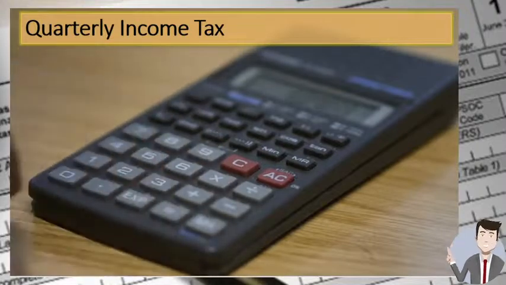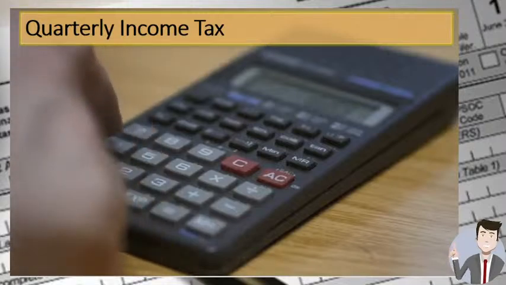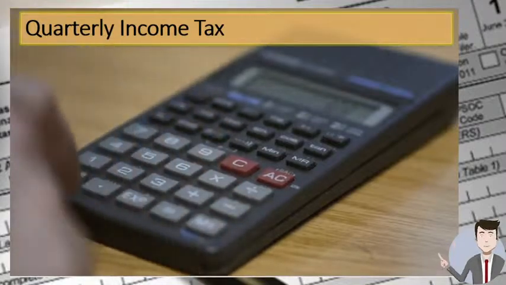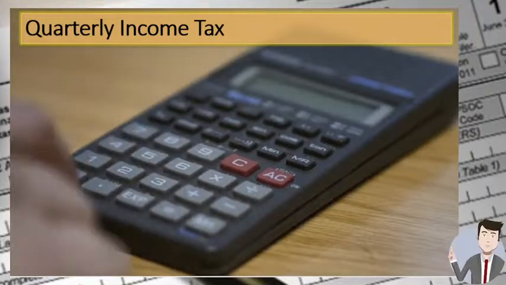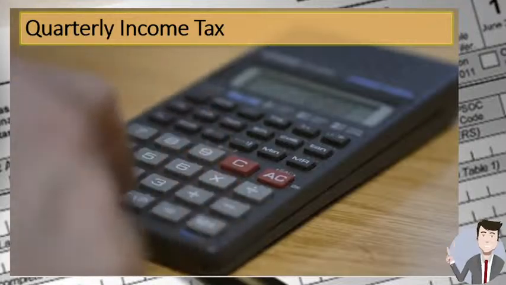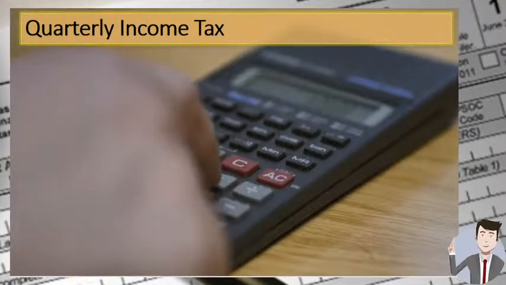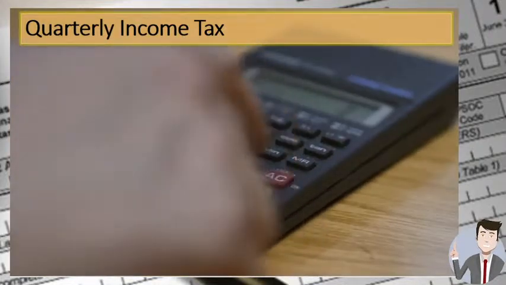Most businesses use calendar year. But if you select fiscal year, as long as it is a 12-month period, that would be it. So if you start your business or accounting cycle on February 1, of course, you will end on January 31 next year.